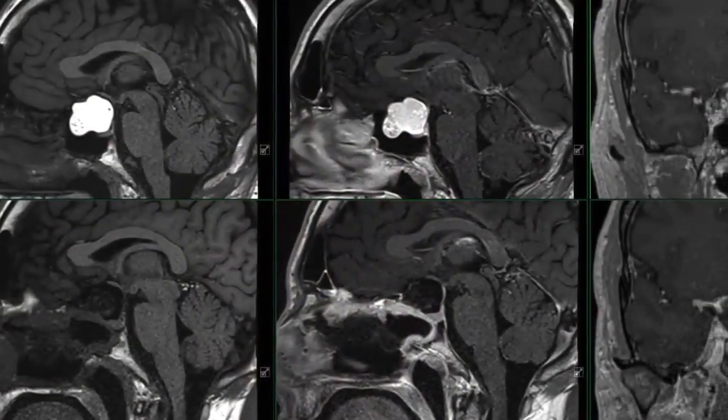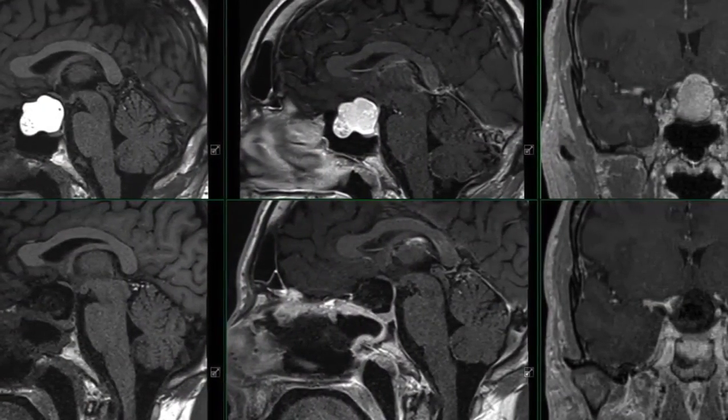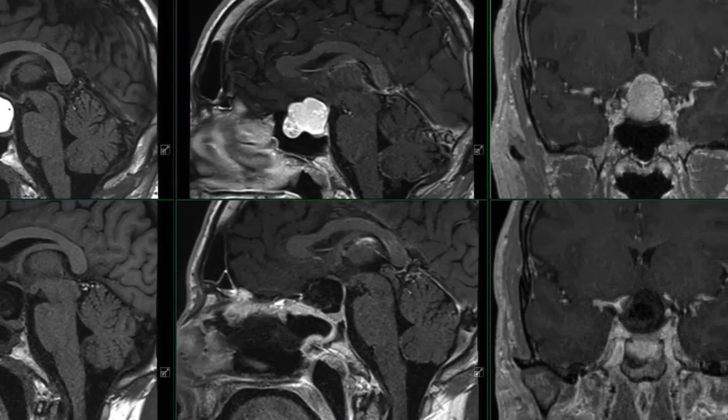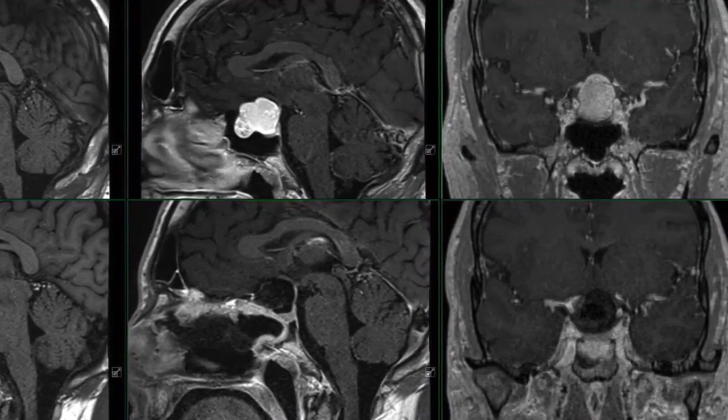As you can see here from postoperative images, there's excellent gross total resection of the dermoid cyst and an excellent decompression of the optic apparatus.